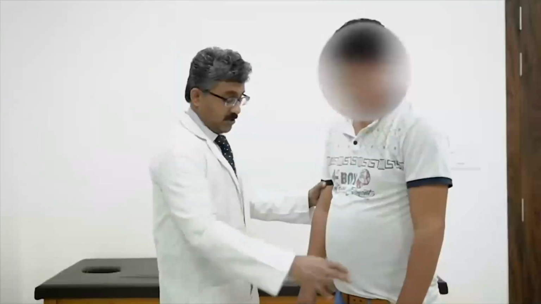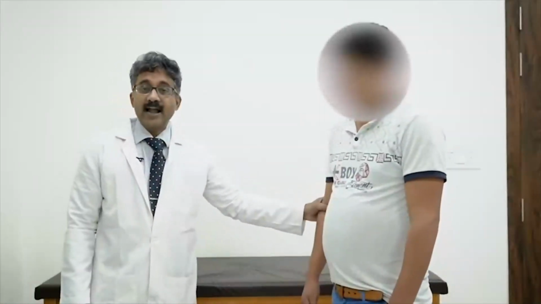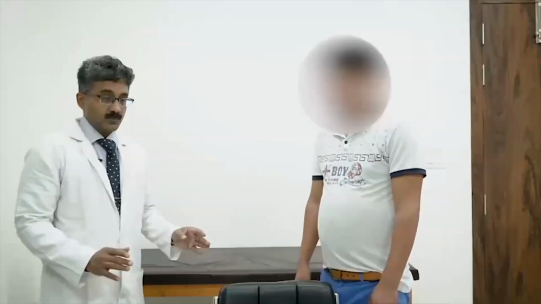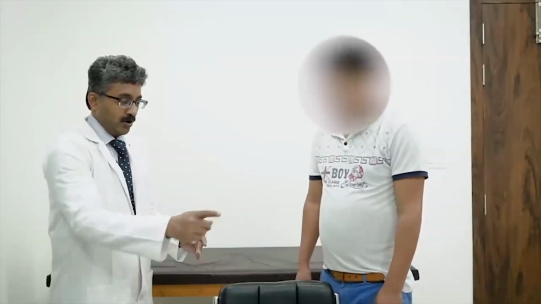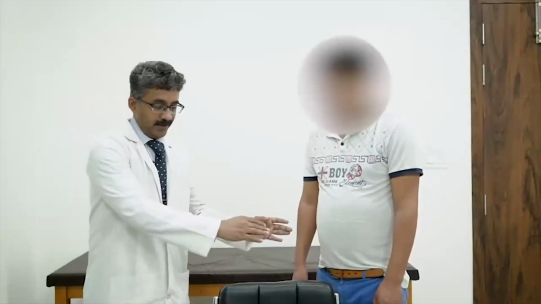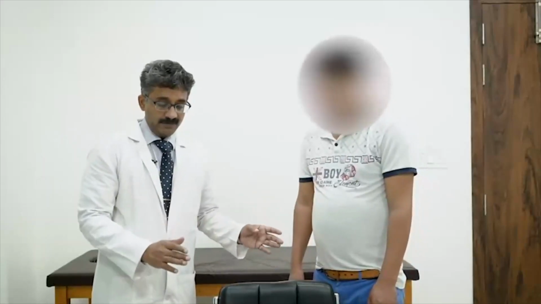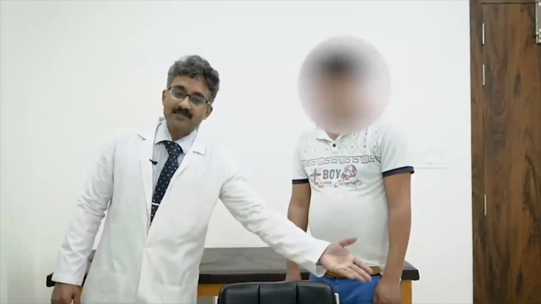Okay, right. Now after the tandem walking test, one more test in the cerebellar examination is walking around a chair. So you put a chair, ask the patient to go around it. For example, while going clockwise, if the right cerebellum is damaged, he will fall towards the right side. If the left cerebellum is damaged, he will fall towards the left side.